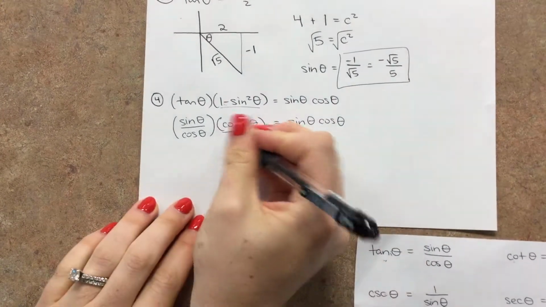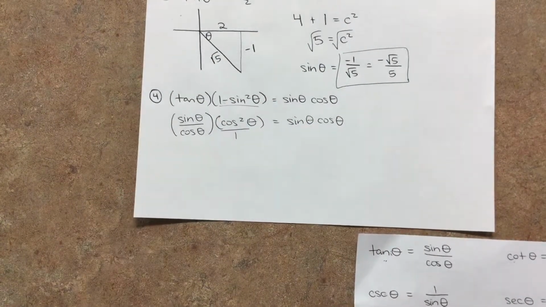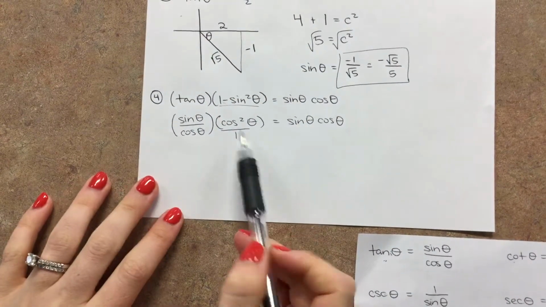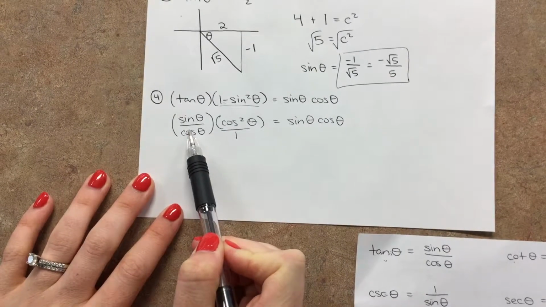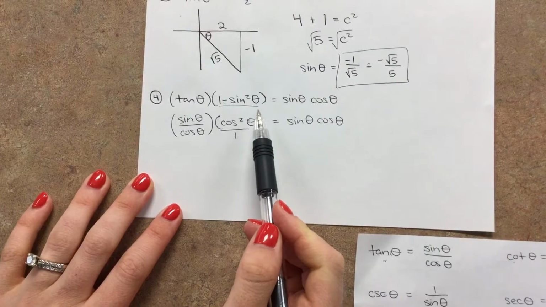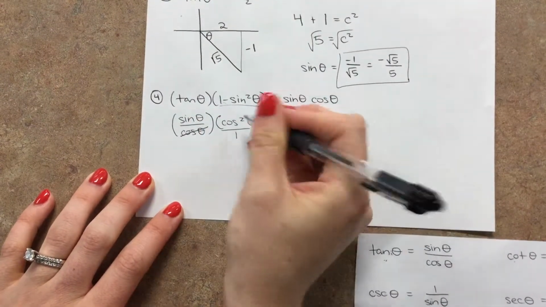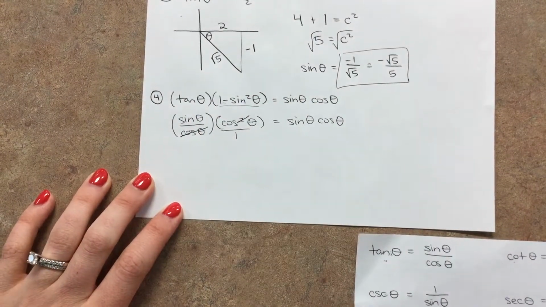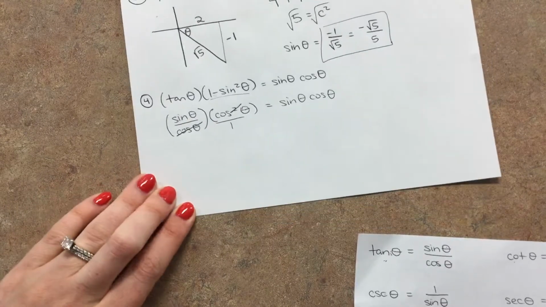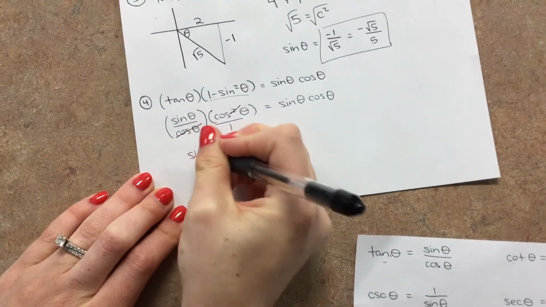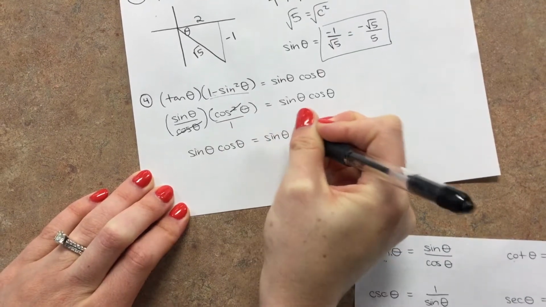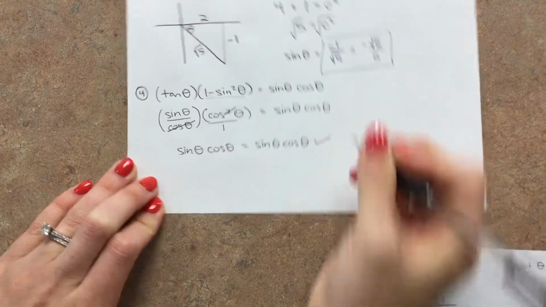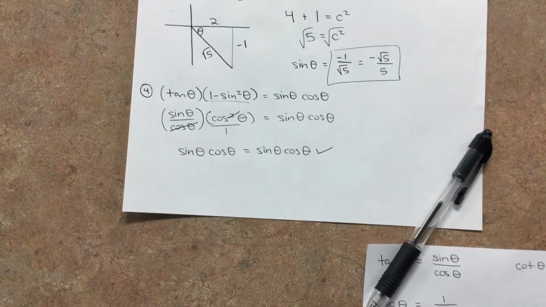Okay, so if you think of this as over 1, this is being multiplied together so you can cross cancel, and you'll see that we have cosine squared in this numerator and then cosine in this denominator, so you can cancel one copy out. So this copy in the denominator will cancel with one of these copies, and then it'll leave you with just one copy. So the left-hand side is now sine times cosine, which is exactly what we started with on the right-hand side. So this problem is done once the left matches the right. And remember, I always just put a check mark like, yep, it's verified, we did it.